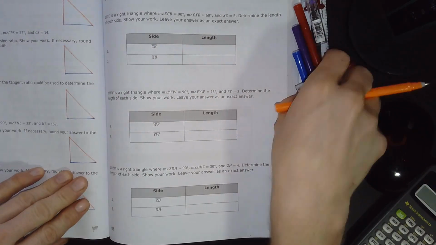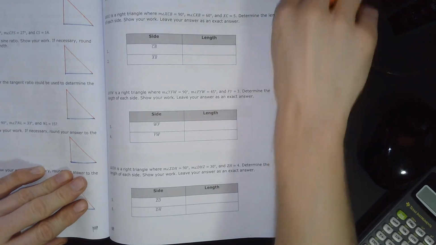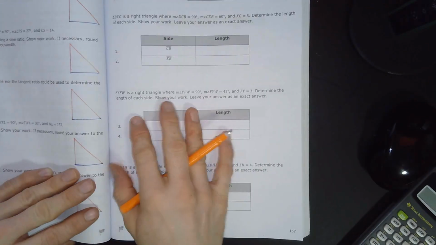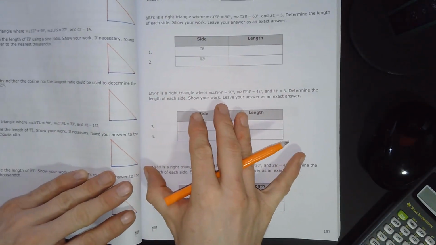Move this stuff out of the way and maybe zoom out. I'll just zoom out as I go.